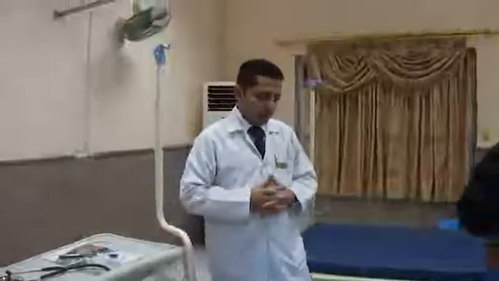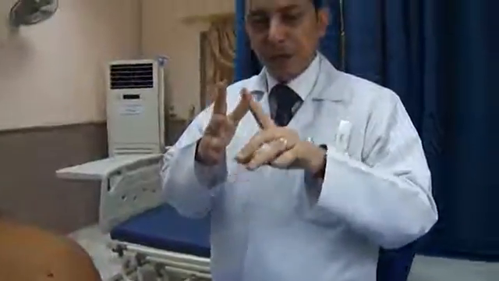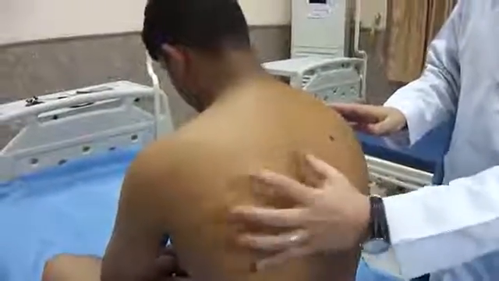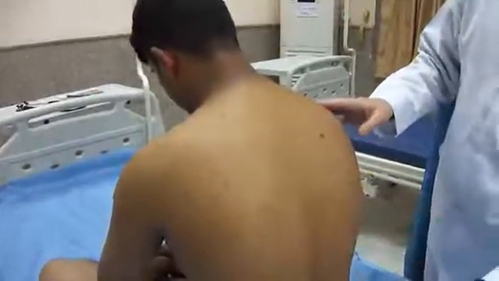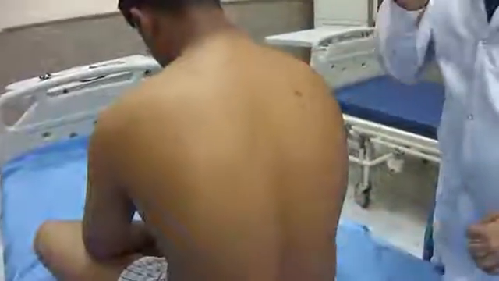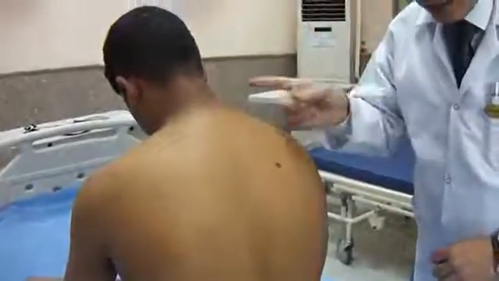Regarding the examination of the back, as we have learned from the anterior chest examination, we have here a posterior chest examination. First of all, we have to inspect and then to palpate, percuss, and lastly we have to auscultate in the following manner. First of all, you have to inspect both areas in the back for symmetry, shape, and expansion.